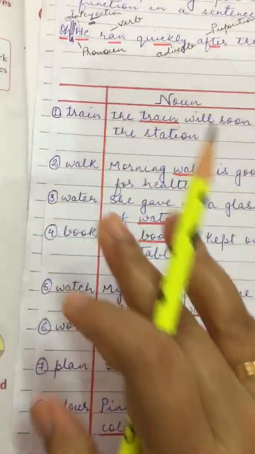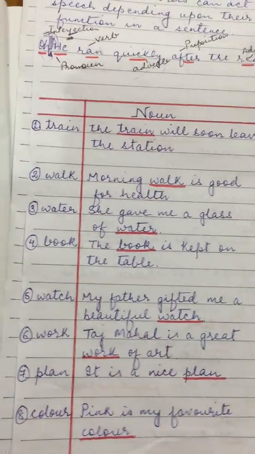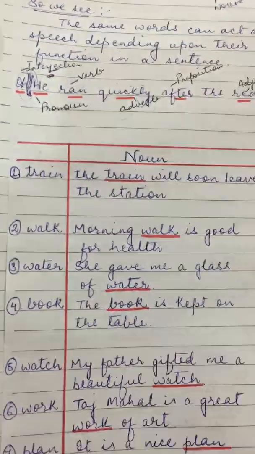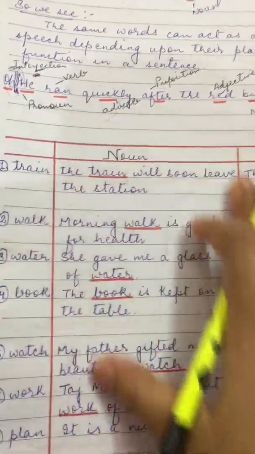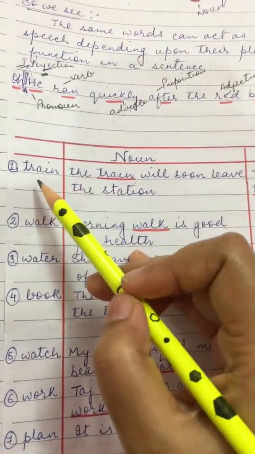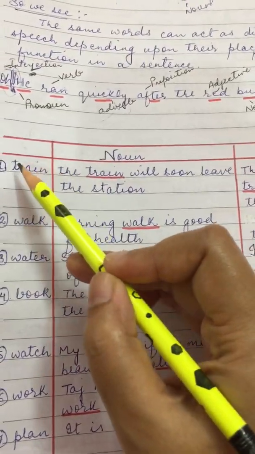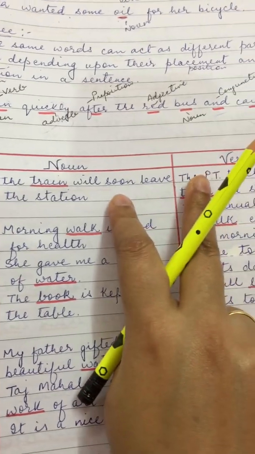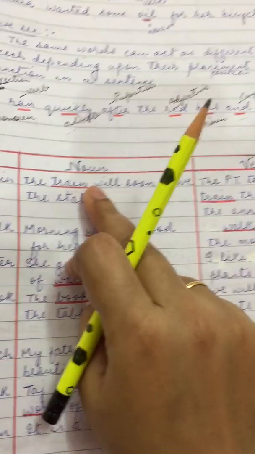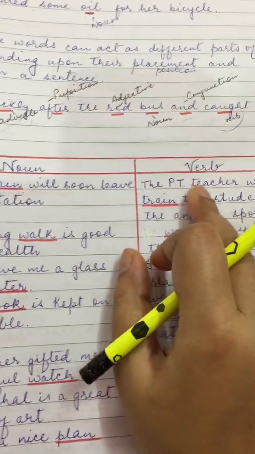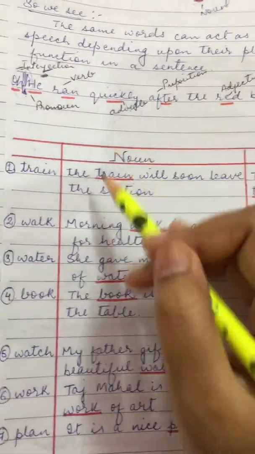Alright children, in the same way you have to do it in your copy. In this chart, I have shown you how to use the same words differently, first as a noun and secondly as a verb. So, look carefully.